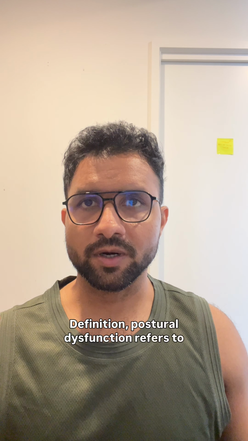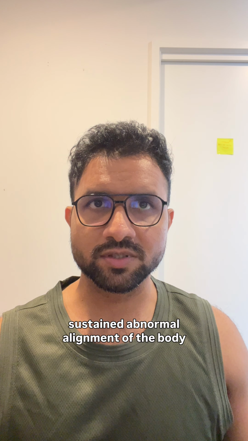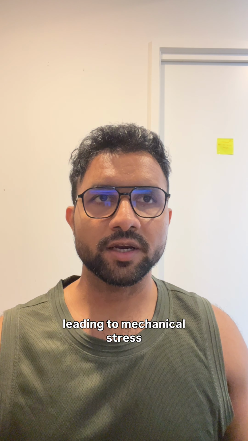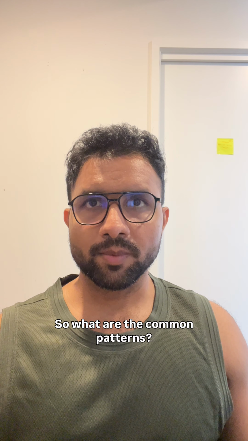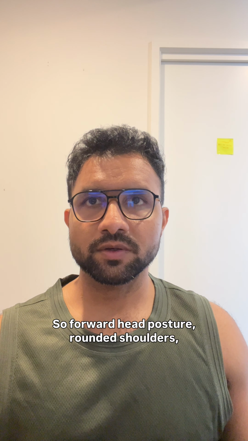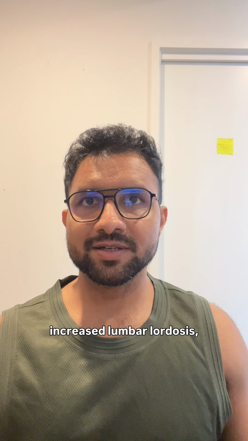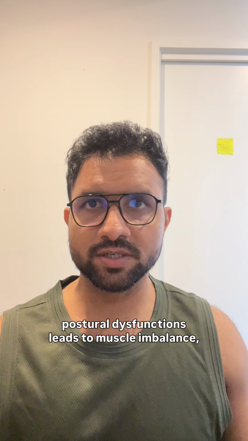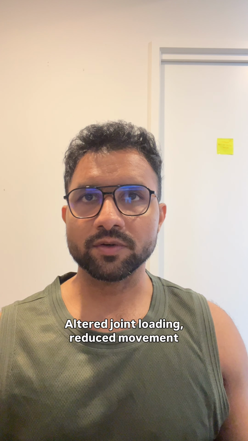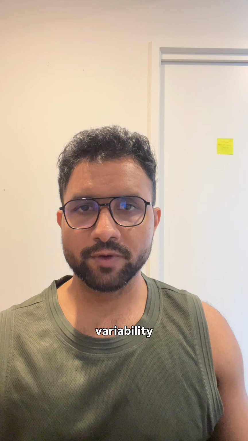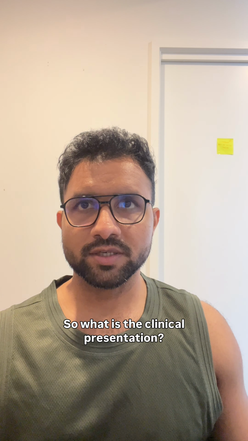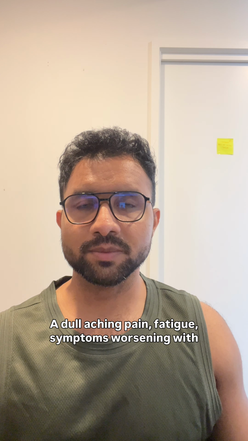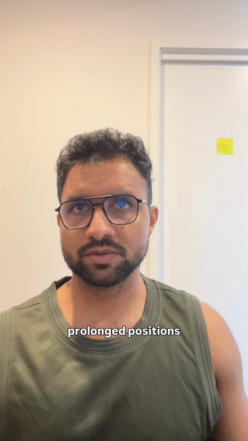Postural dysfunction. Definition. Postural dysfunction refers to sustained abnormal alignment of the body, leading to mechanical stress. So what are the common patterns? Forward head posture, rounded shoulders, increased lumbar lordosis, and kyphotic posture. Mechanisms. Postural dysfunction leads to muscle imbalance, altered joint loading, and reduced movement variability. So what is the clinical presentation? Dull aching pain, fatigue, symptoms worsening with prolonged positions.